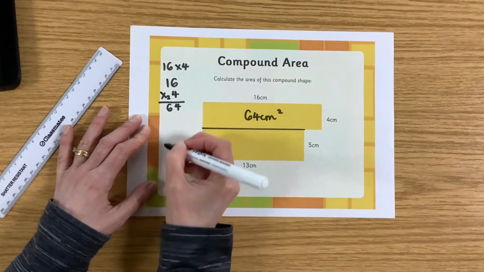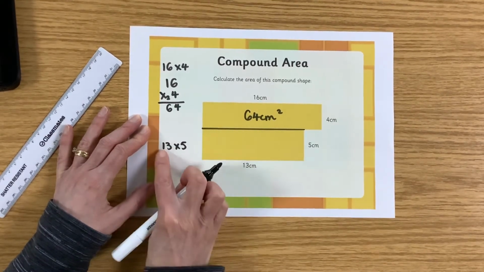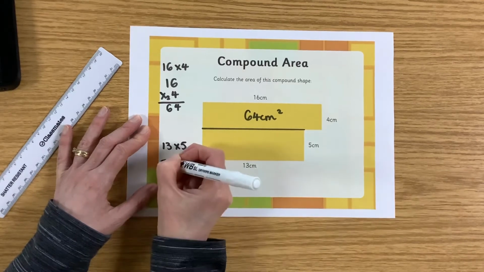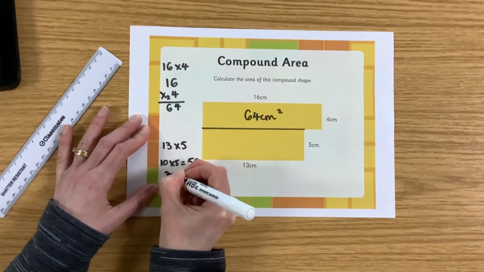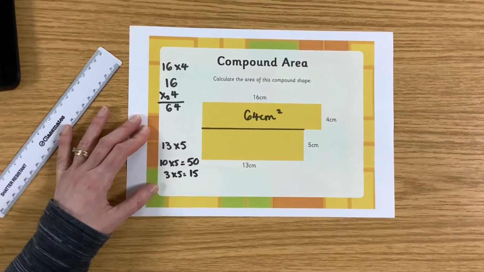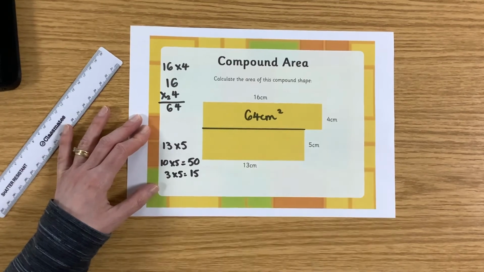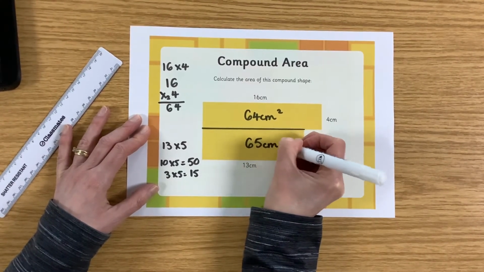Can you work out this one? 13 times 5. Well, you might do it in your head. You might do 10 groups of 5. So you might say 10 times 5, that's going to be 50. 3 times 5, 15. Add them together. What's the area of this section going to be? It's going to be 65 centimetres squared.